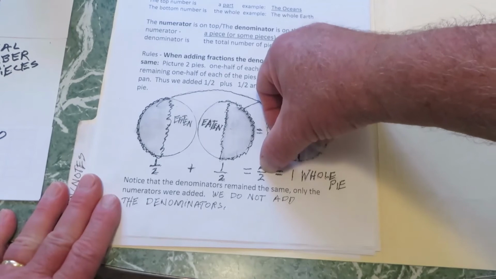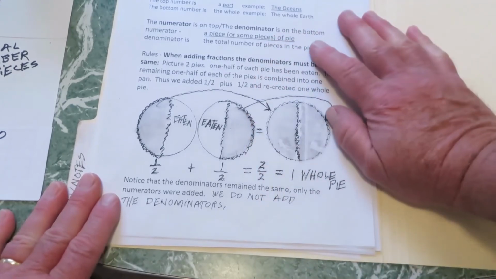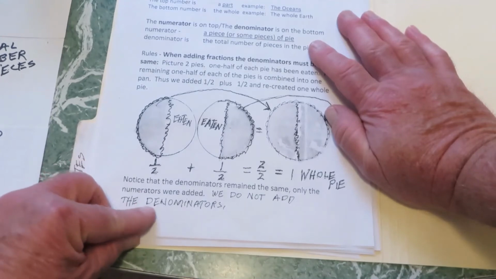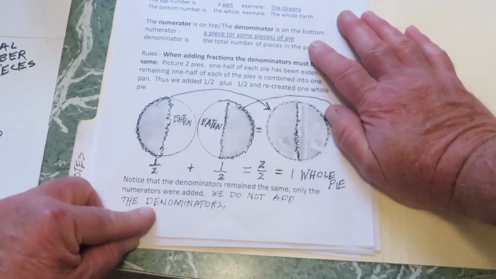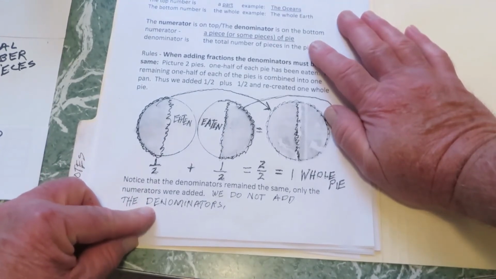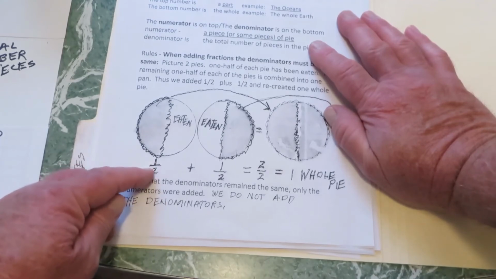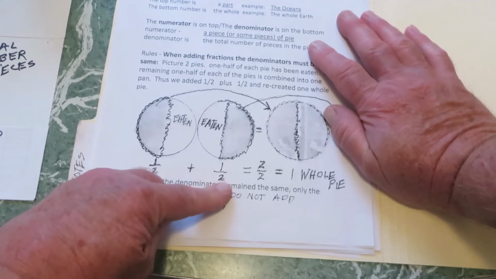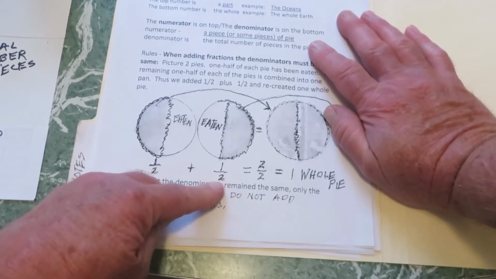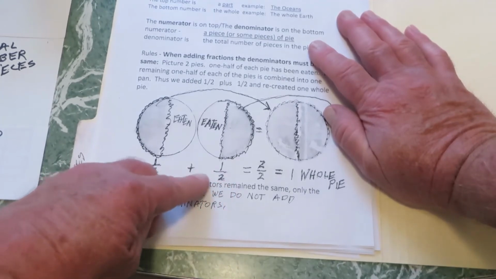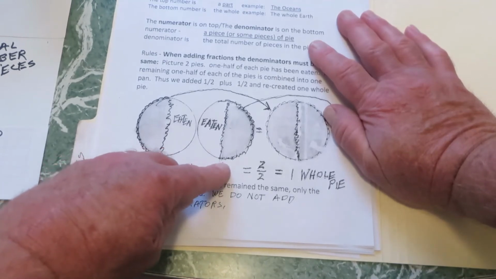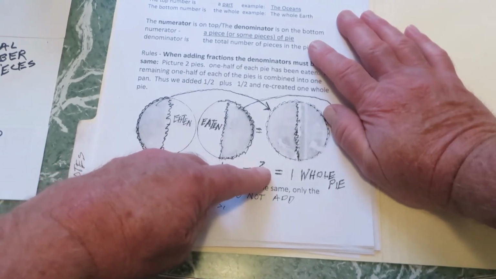So the denominator, they call that the denominator, the bottom number. You can think of the word denominator and remember that it starts with D for down. So the one that's down under, the denominator, does not change when you add fractions. So we added 1/2 plus 1/2. On the top we added 1 plus 1 and we got 2.